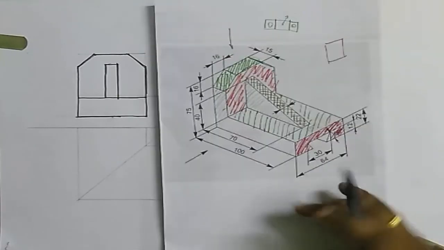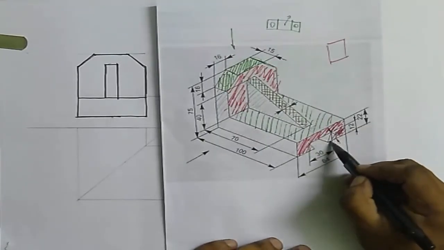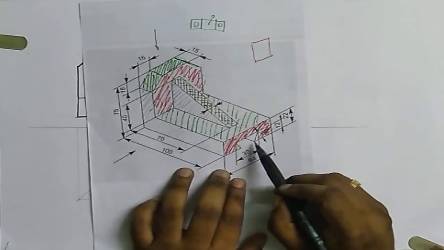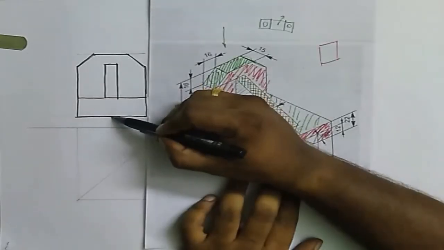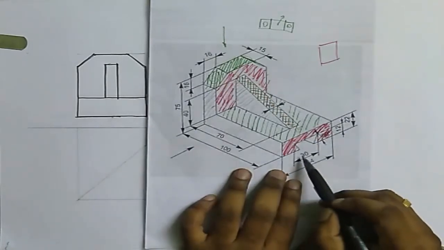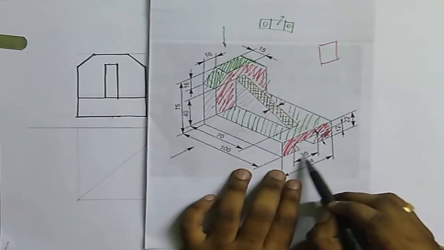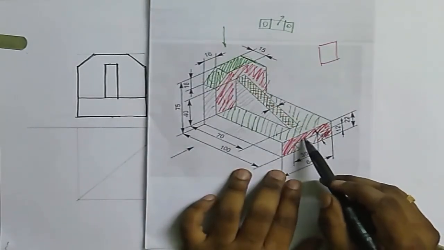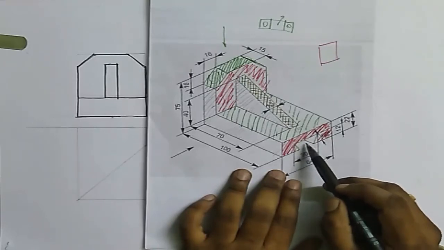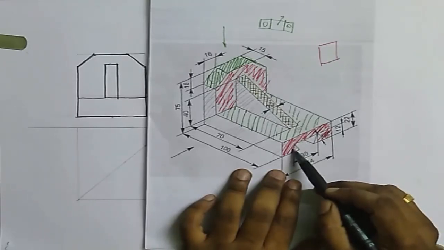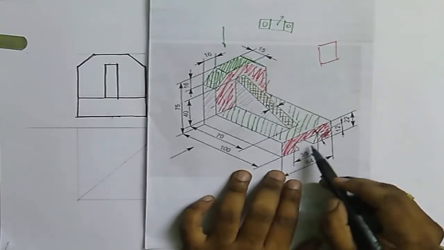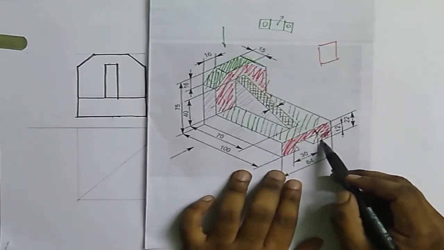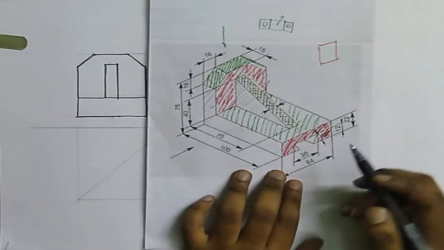Okay, now you have to show this feature. Look at this feature. This feature height is 12 mm from the bottom. So from here it is 12 mm. So then this is 30 mm. It is centered, so from the center point make 15 mm this side and 15 mm in the opposite side. So then the angle given here is 60 degree.